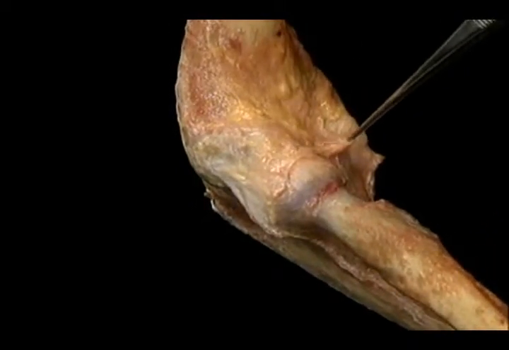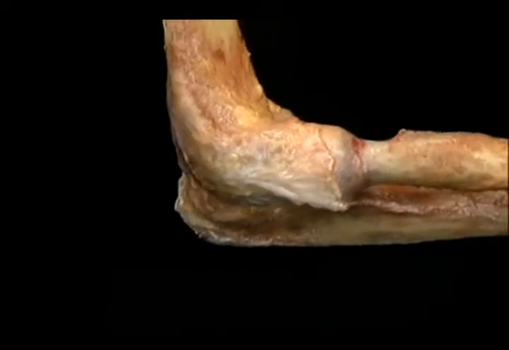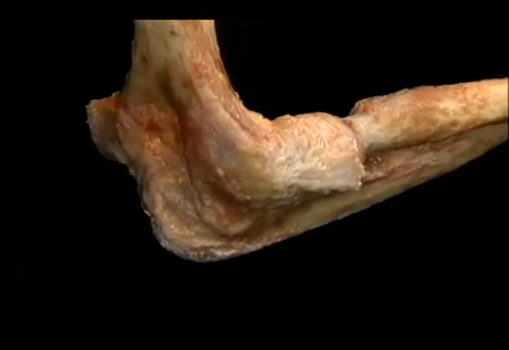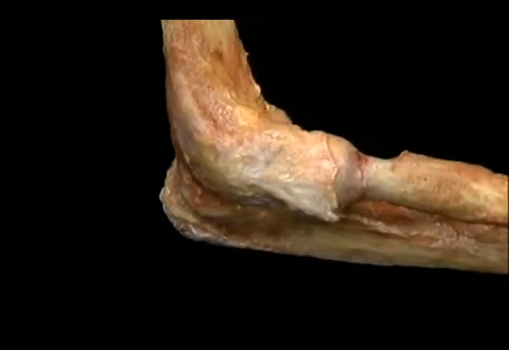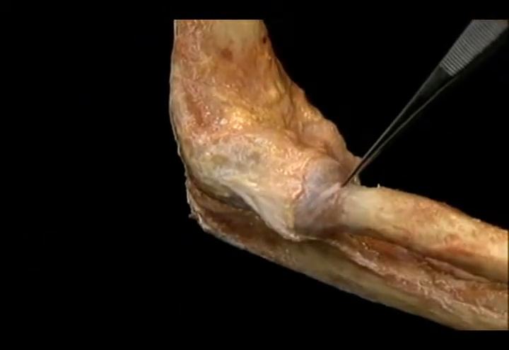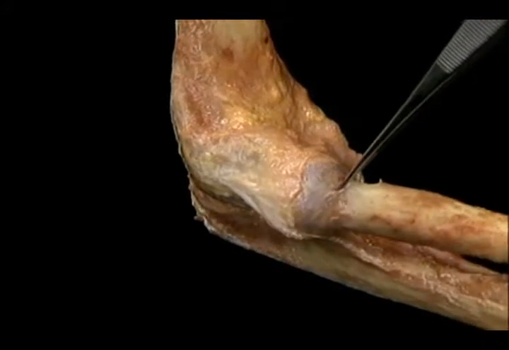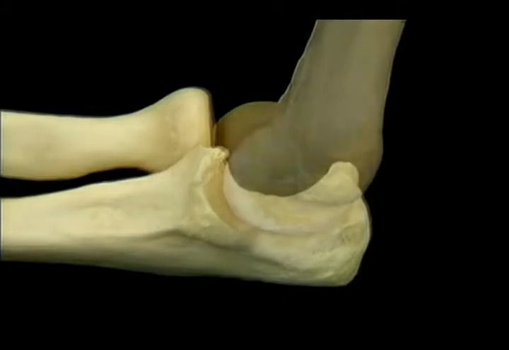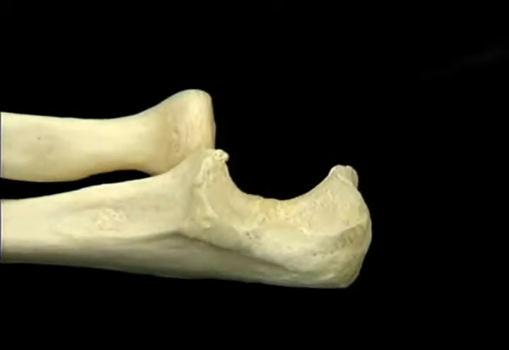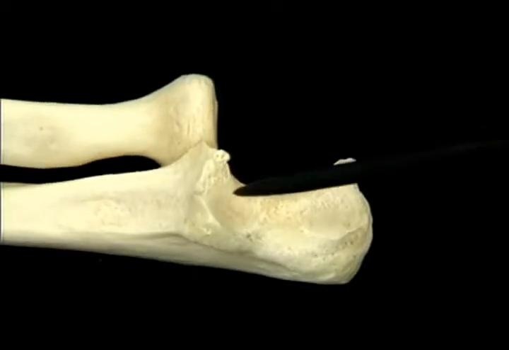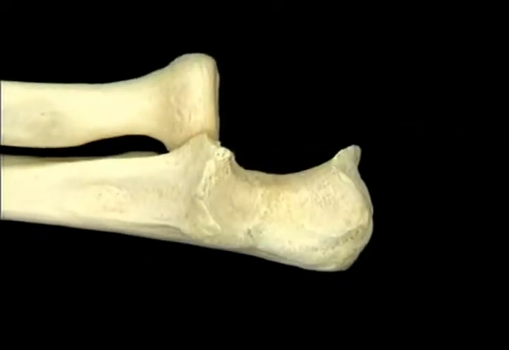The capsule is thin and baggy in front and also behind to allow a full range of movement. There's also a very flexible sleeve of joint capsule here between the annular ligament and the neck of the radius. The radius and the ulna interlock closely and deeply. Their surfaces are curved in two planes, from front to back and from side to side.